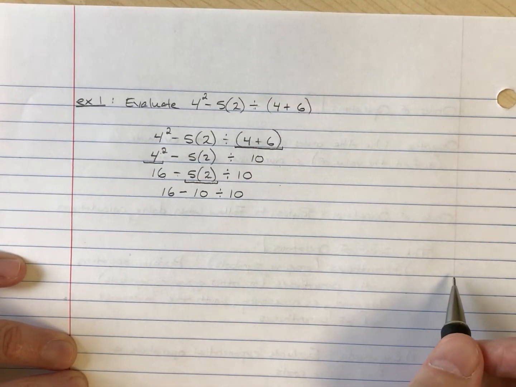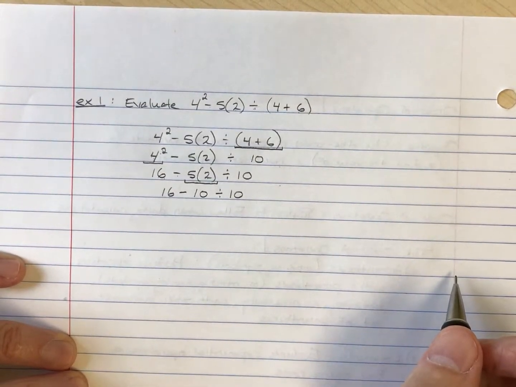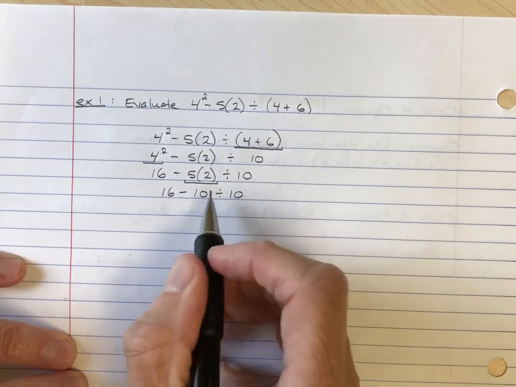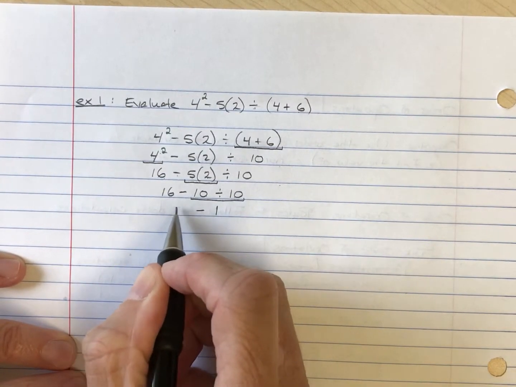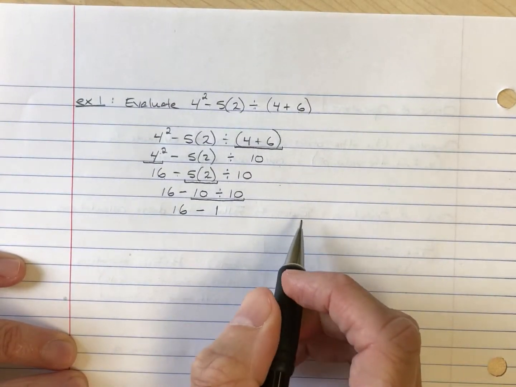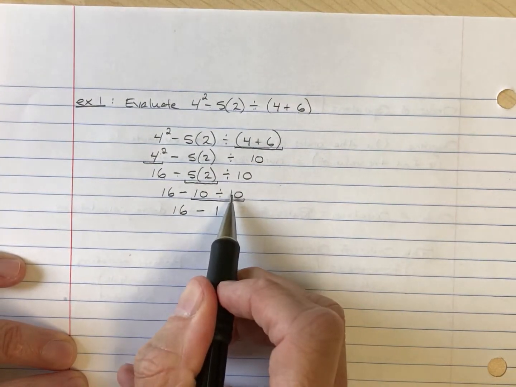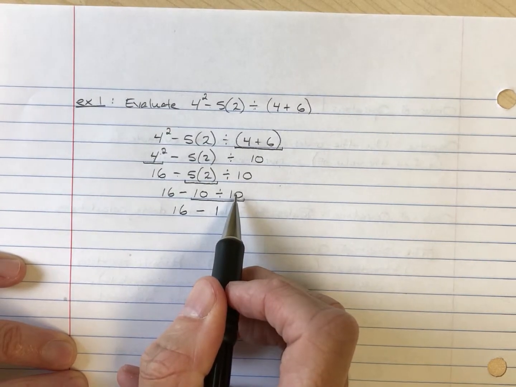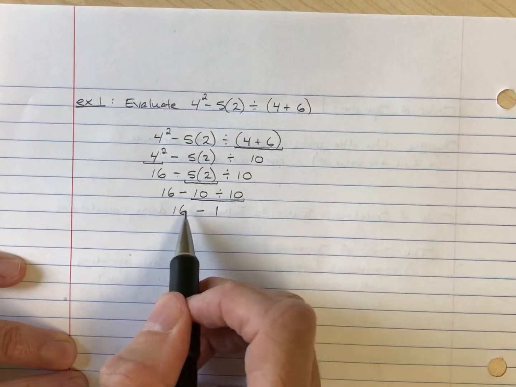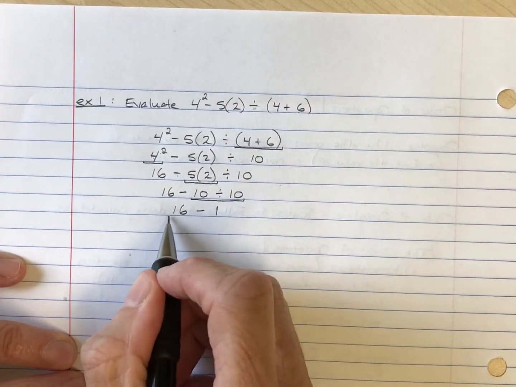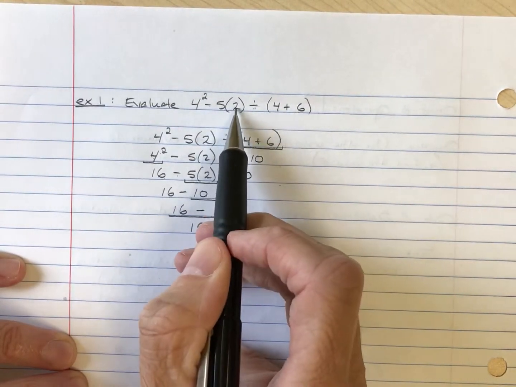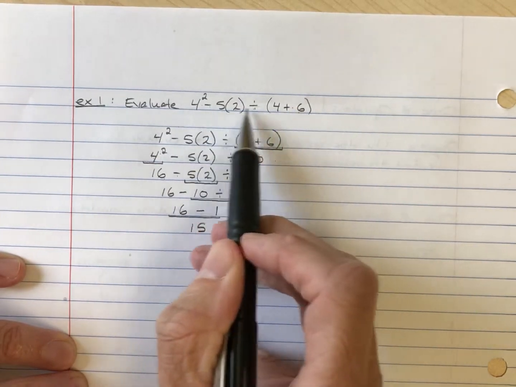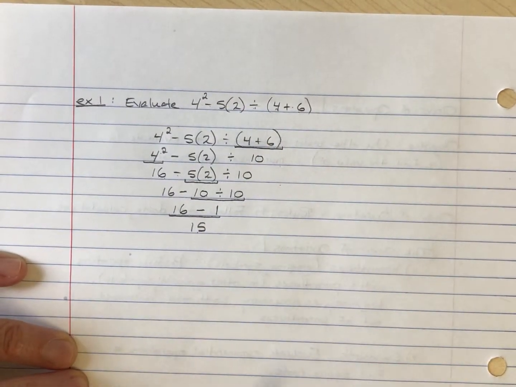Okay. I continue to work with multiplication or division until I'm all done. Well, here's division. So I'm going to underline that. 10 divided by 10 is 1. And then I copy the rest. 16 minus 1. No more multiplication or division. So I'm left to look at my addition or subtraction again. In order as it goes from left to right, well, I only have one choice. There's only subtraction left. So 16 minus 1 is 15. And I have evaluated this numerical expression, and the value of it is 15.